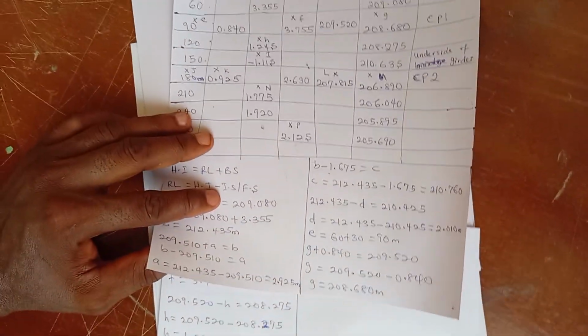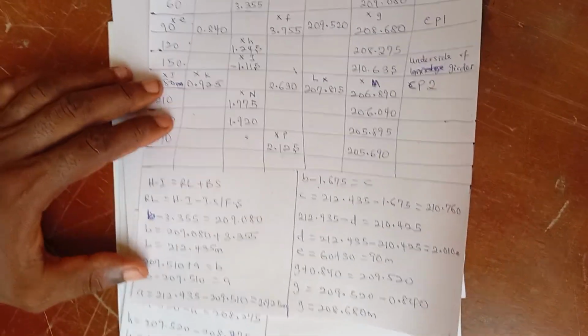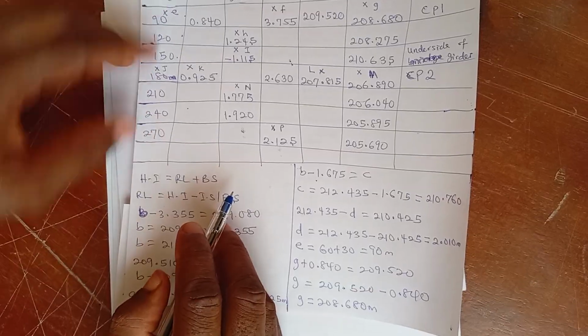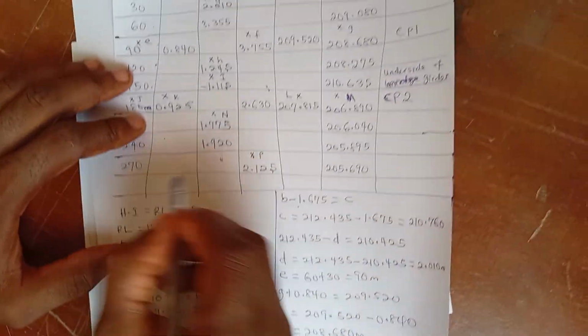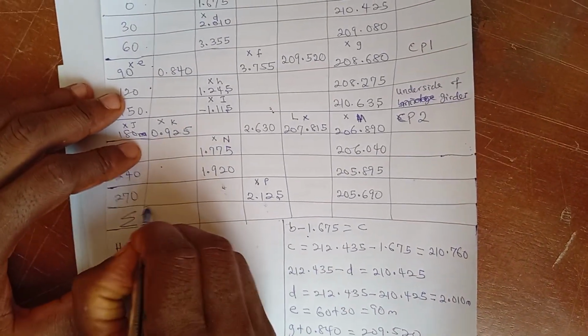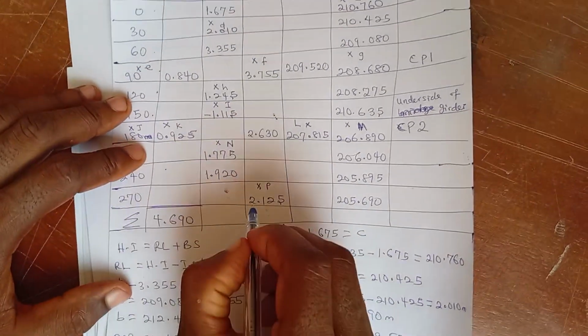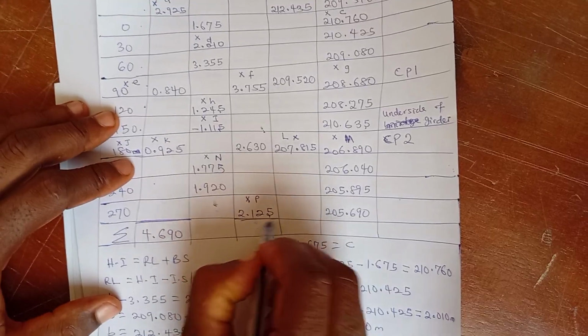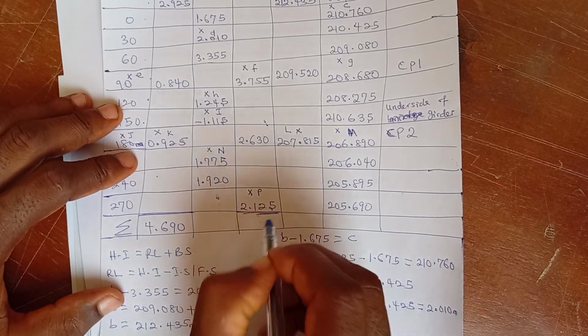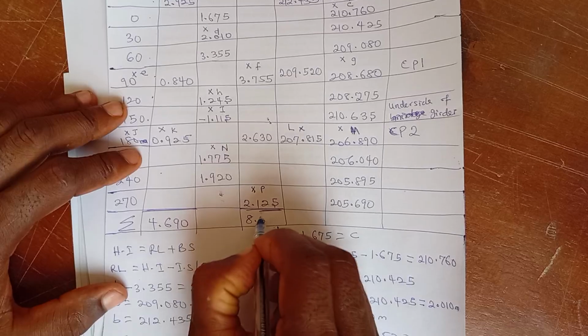Now, what is the next thing? They said we should still perform the arithmetic check. We add all the backsights together, and we have 4.690. We add up all the foresights, and we have 8.510.